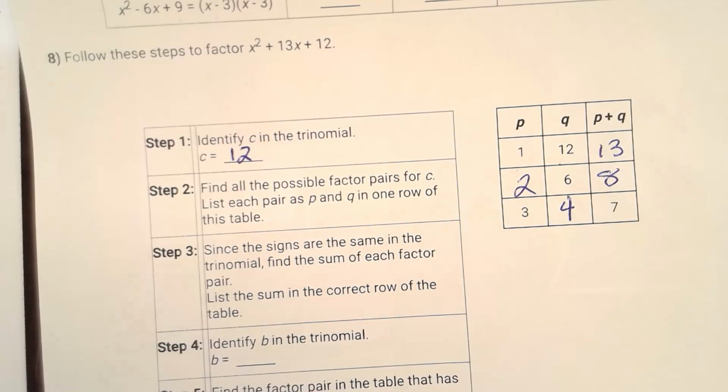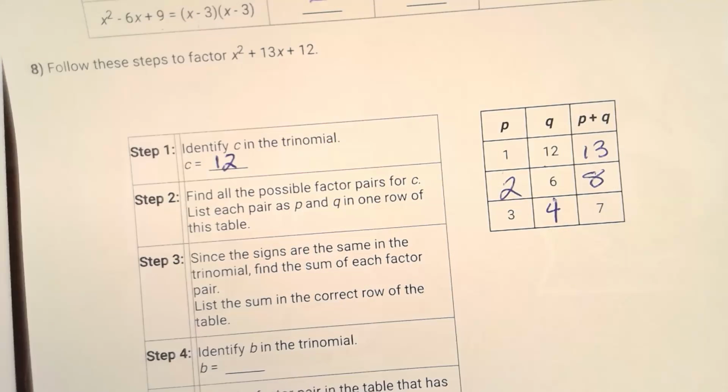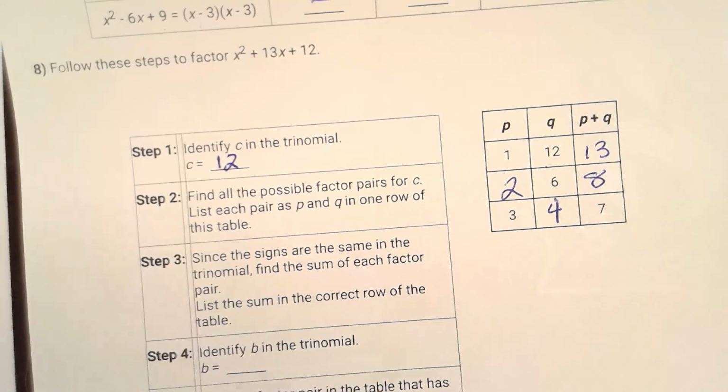Same thing though. Step 3, since the signs are the same in the trinomial, find the sum of each factor of, oh sorry, I did step 3 over here. List the sum in the correct row of the table. There. Sorry, I just got carried away.